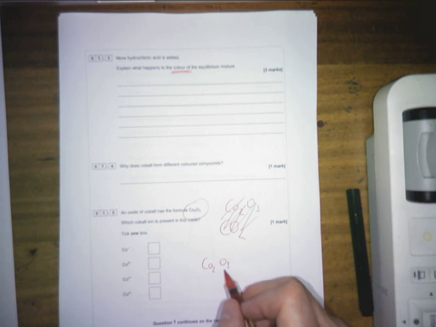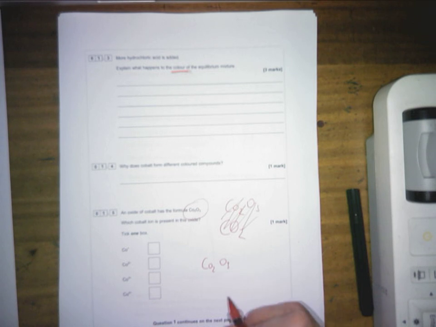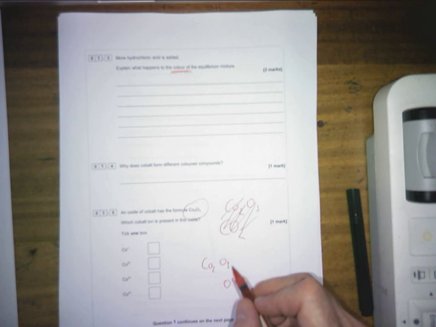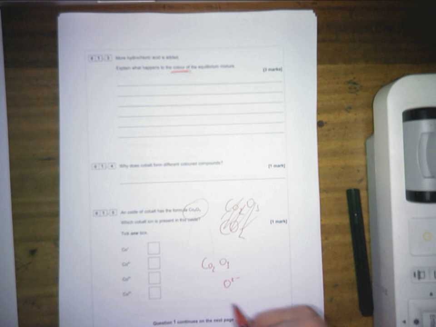We do know that oxygen is in group 6, so it needs 2 electrons to fill its outer shell to get to 8. So each oxygen is going to gain 2 electrons, which makes it an O2- ion. And look, we've got 1, 2, 3 O2- ions in this compound.